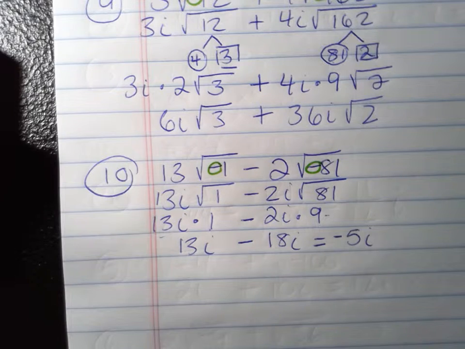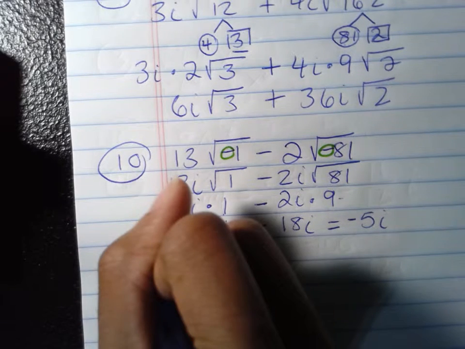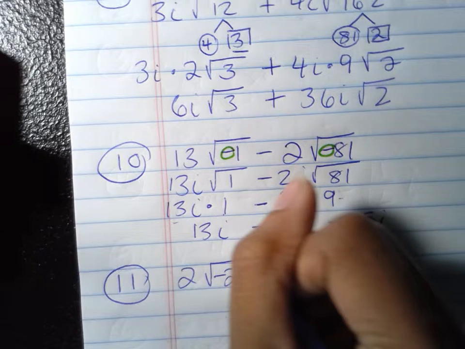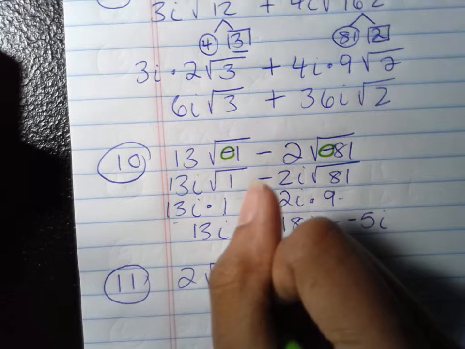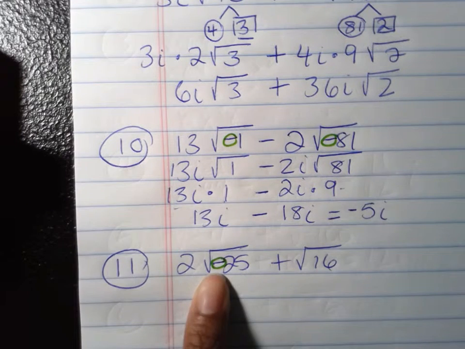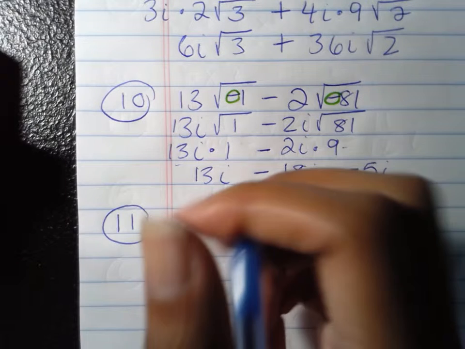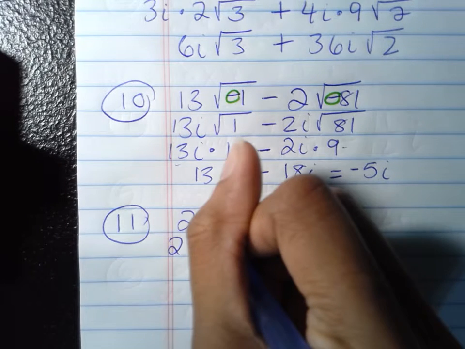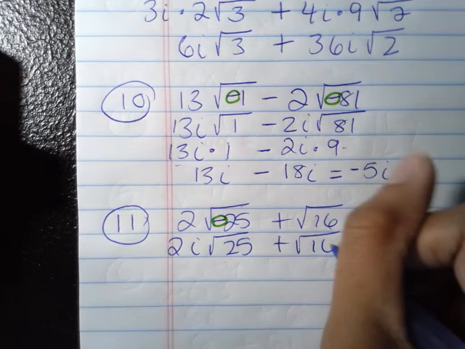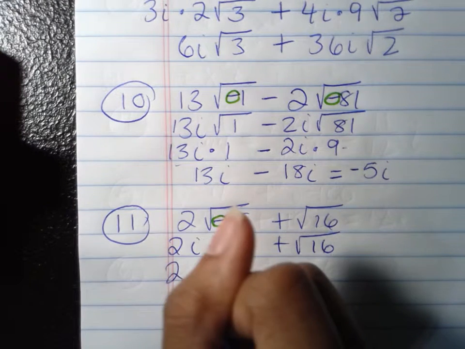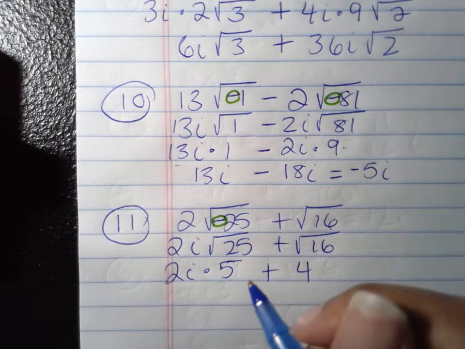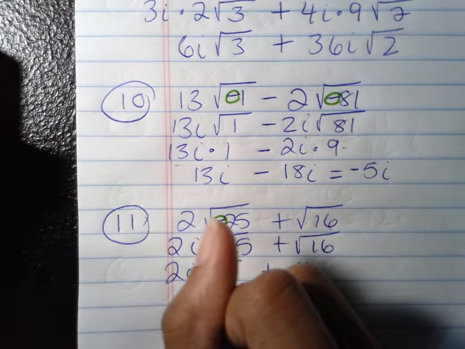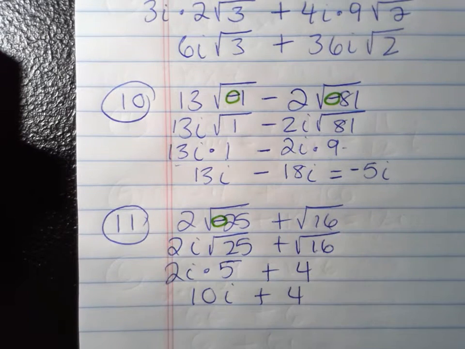Number 11, we have 2 square root of negative 25 plus square root of 16. This has a negative. This one doesn't. So this one, i's coming out. This one, there's no need of an i. So I have 2i times square root of 25 plus square root of 16. Square root of 25 is 5. Square root of 16 is 4. 2i times 5 is 10i plus 4. Now remember, if you want to write the answer correctly in complex form, it's really 4 plus 10i.